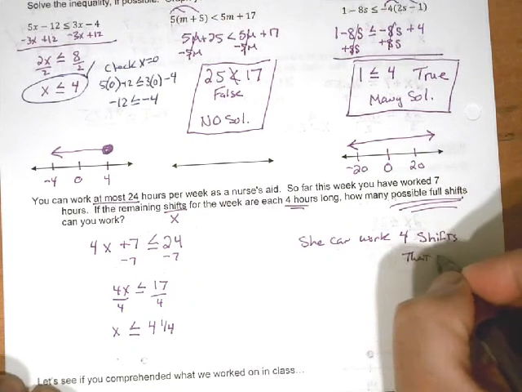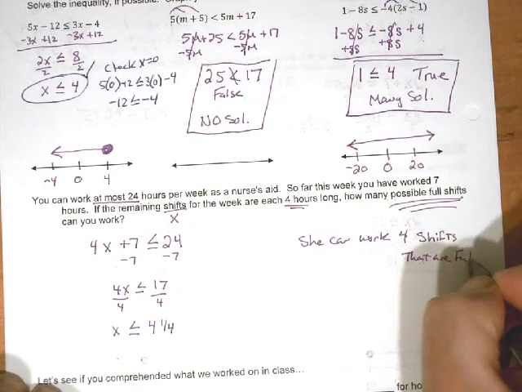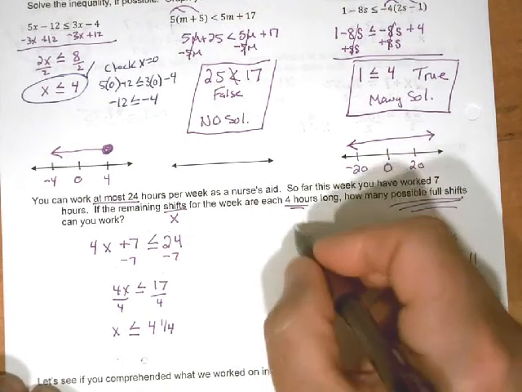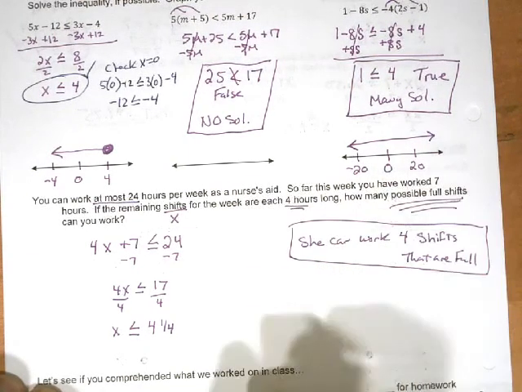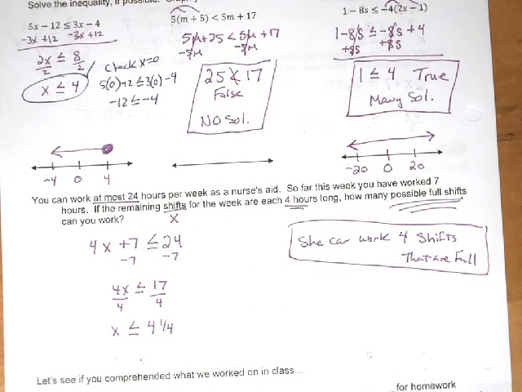So she can work 4 shifts that are full. And that is our final answer there.